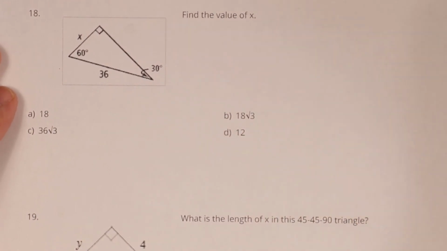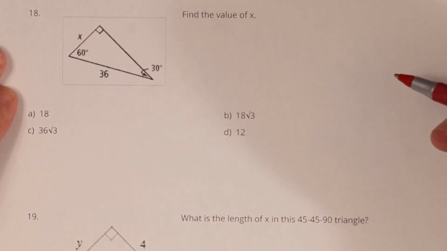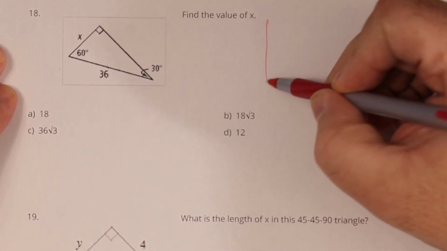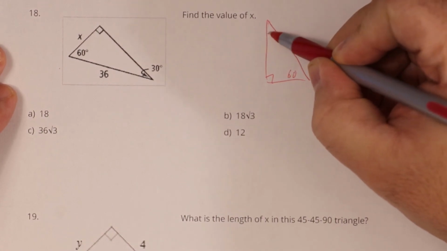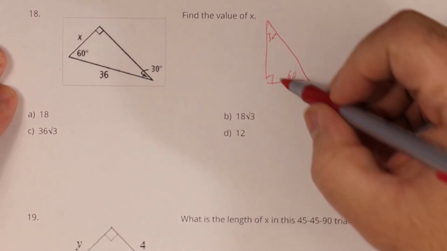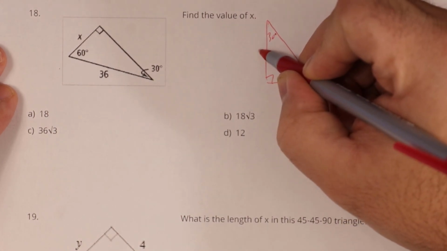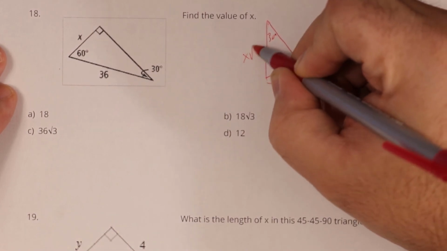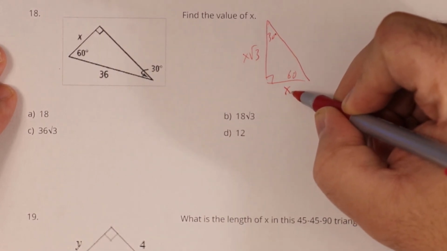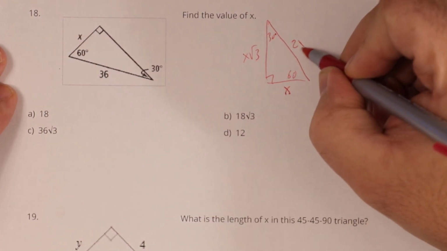Here's another special right triangle. If you remember the rules for the special right triangles, it goes like this: 60, 30. The short side's the most important one. The long leg is the short leg times the square root of 3. And from the short leg to the hypotenuse, it's just twice as big.